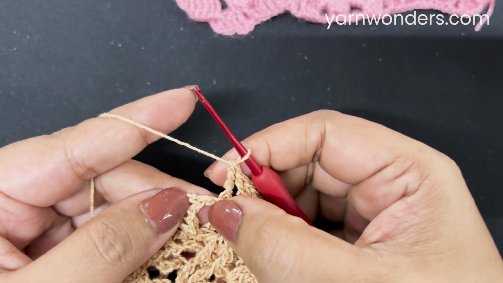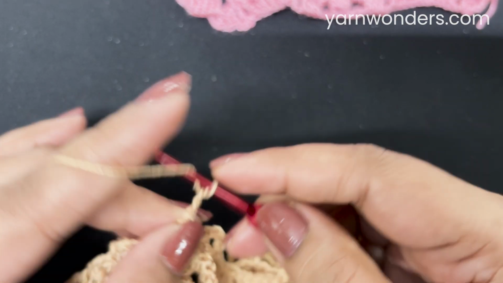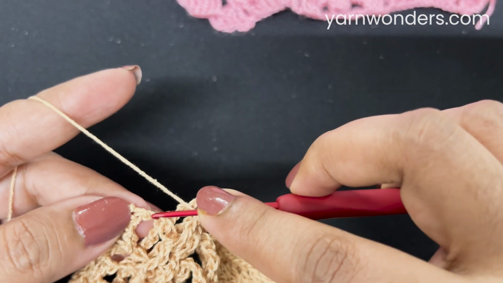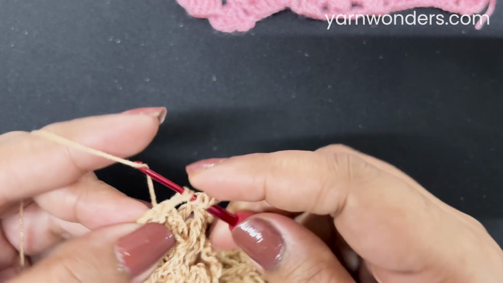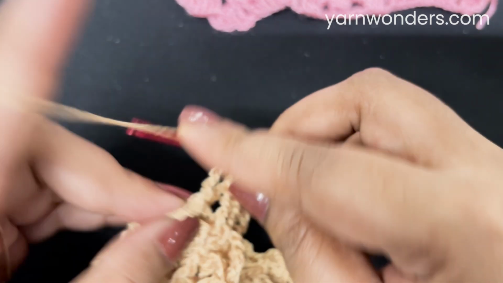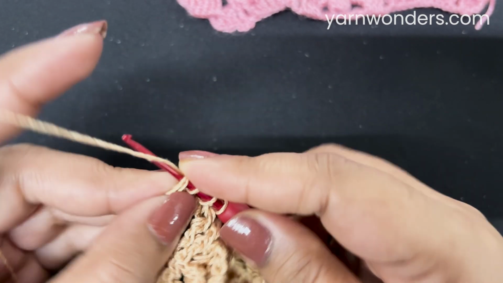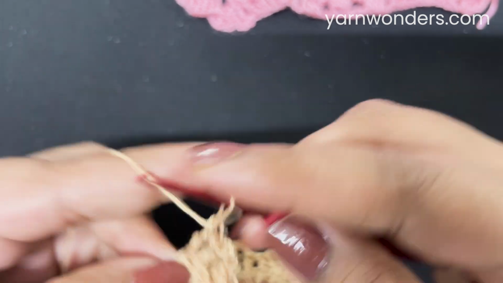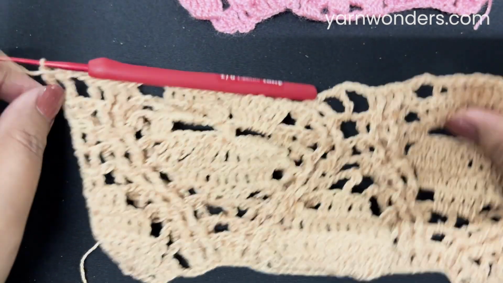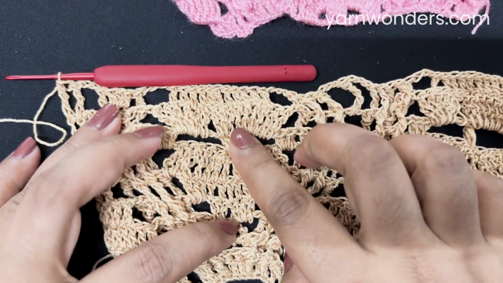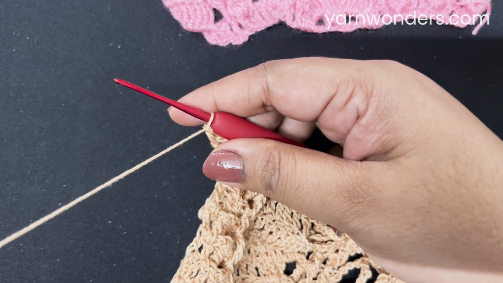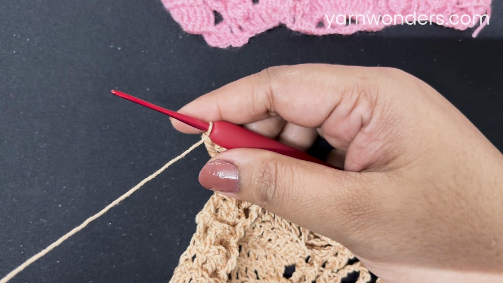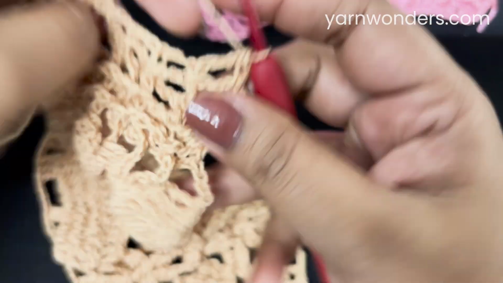Now again here we have a chain 1 which you will be making into a chain 3 and completing your row with 2 triple crochet stitches at the last 2 stitches. The last stitch will be your turning chain from the previous row. So that completes row number 9. You can already see that eye almost forming. Moving on to row number 10, which is a double crochet row.